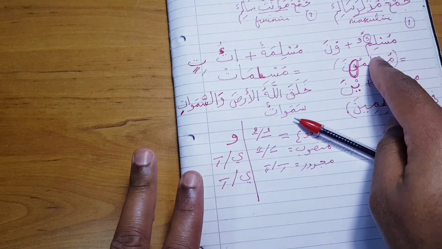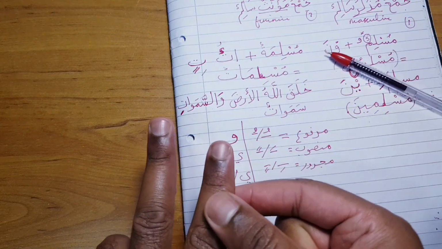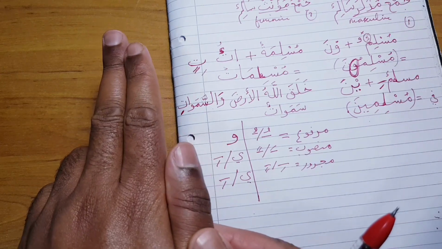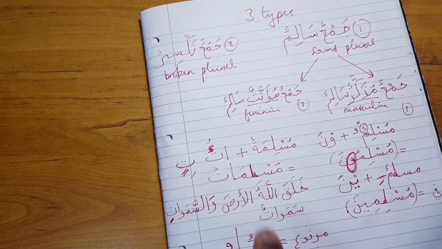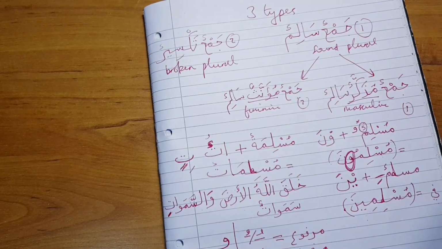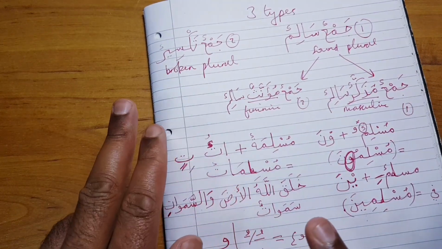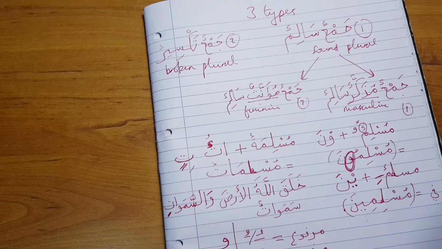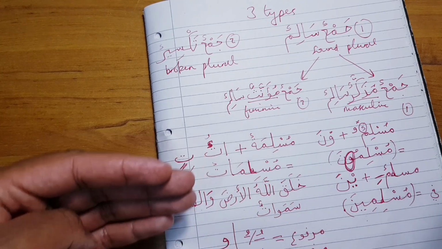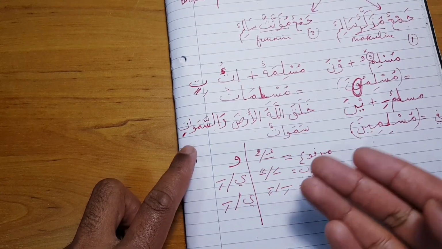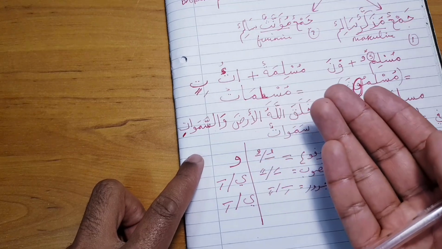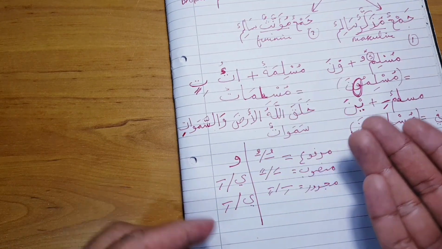One of the categories is jam' mudhakkar salim. One of the categories is jam' mu'annath salim. One of the categories is jam' taksir. One of the categories is ism mufrad. You see, all of these are different categories of mu'rab nouns. Why is that? Because they vary in the way they change. So slowly, the author is introducing these 8 categories throughout the lessons.